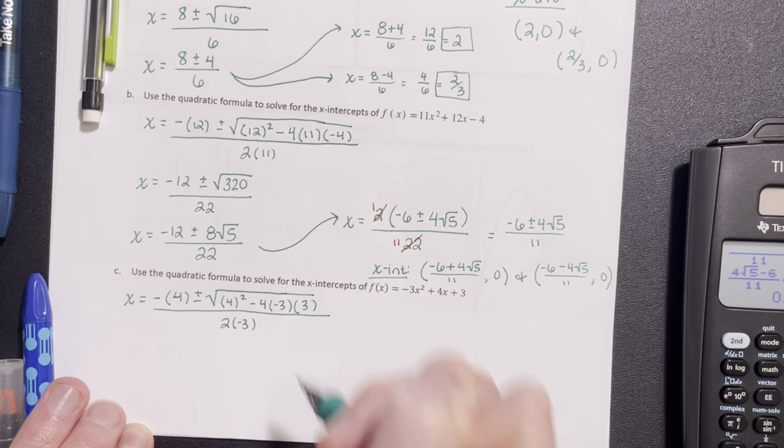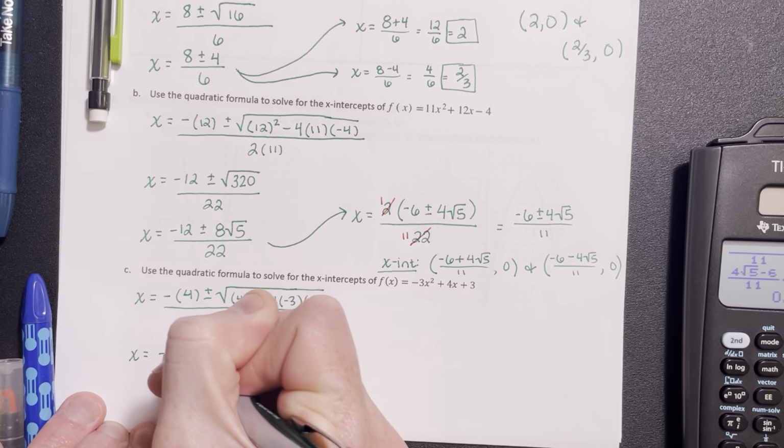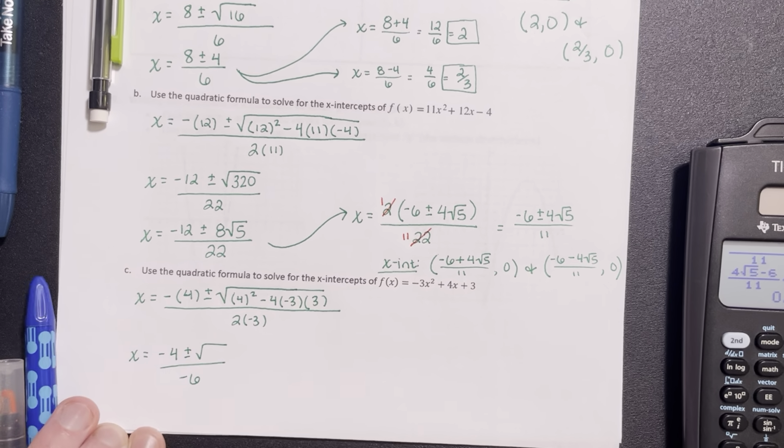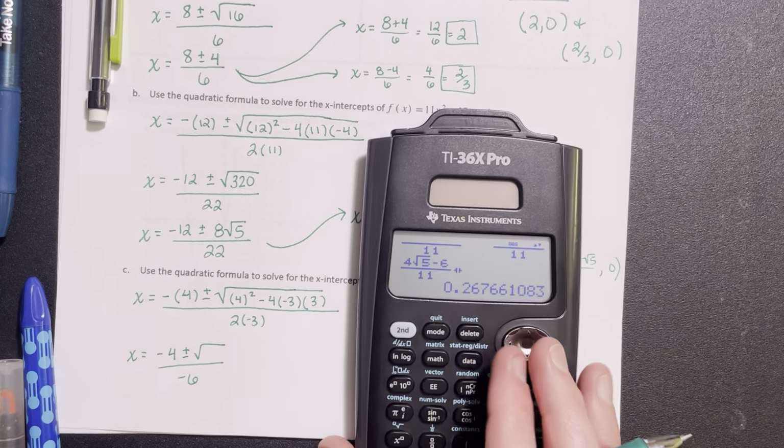So 2 times negative 3. We're going to simplify a little bit at a time. So I end up with negative 4 plus or minus the square root of something divided by negative 6.